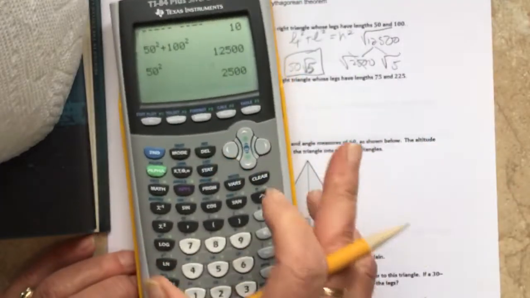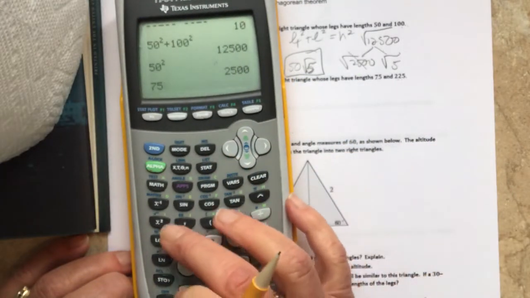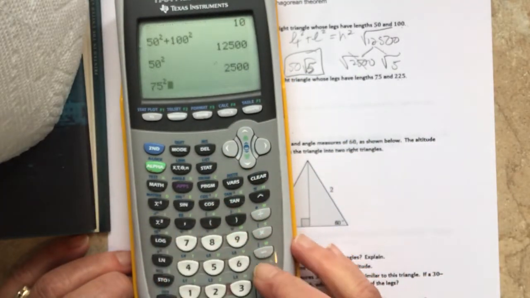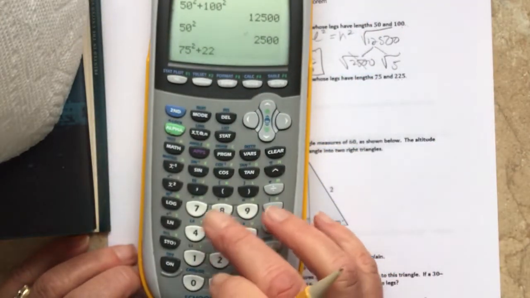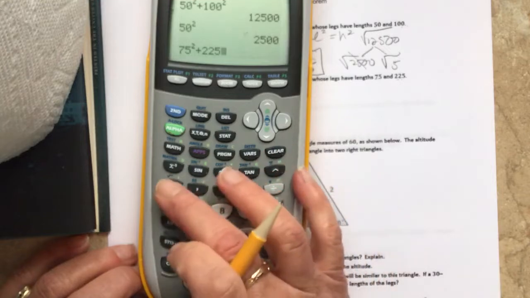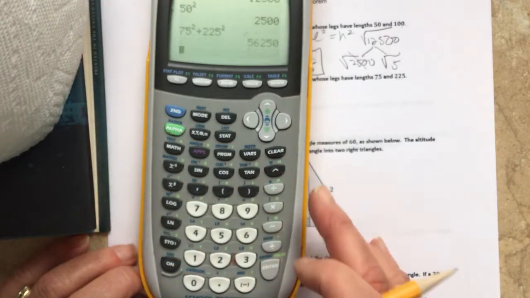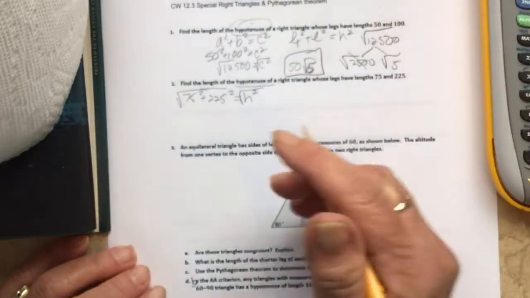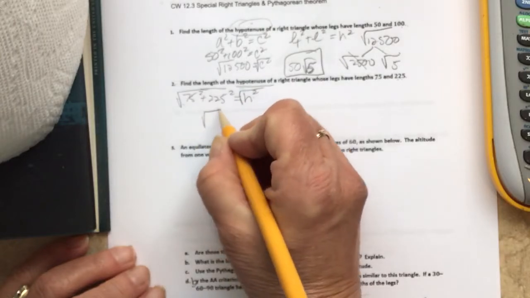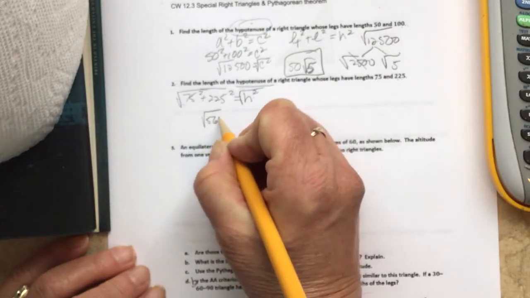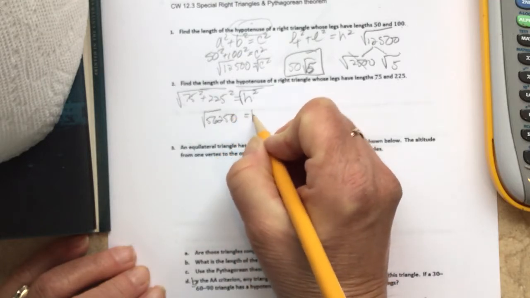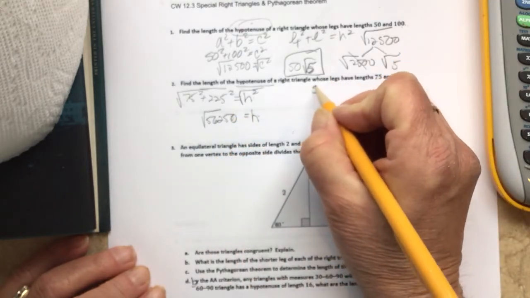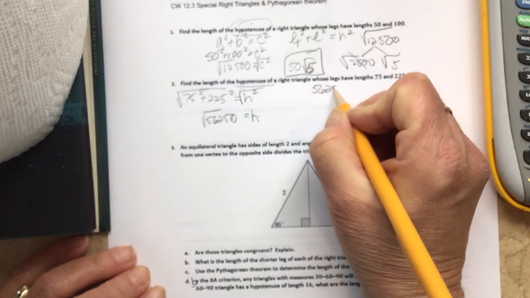Okay, so 75 squared plus 225 squared, and that's 56,250. So the square root of 56,250 will equal the hypotenuse. All right, this one's going to be a big one, 56,250.